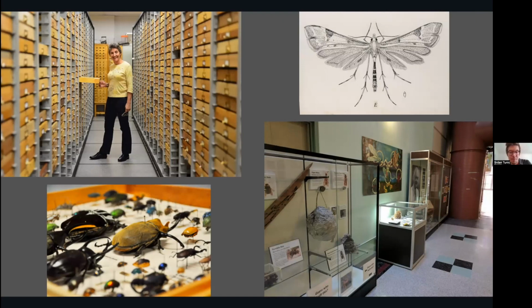As you can see at the bottom right corner, they have a little exhibiting space in front where you can learn a lot about insects, but they're also very open to promoting artworks. We have one example in the upper right corner of an artist that we still haven't identified, for example, from their archive. So how did this all start?